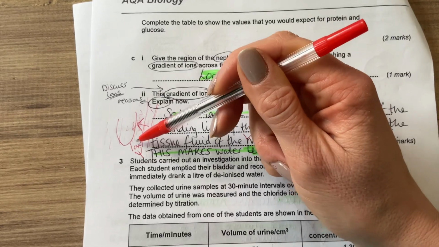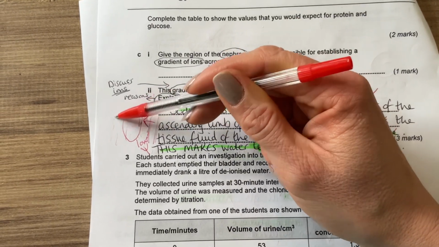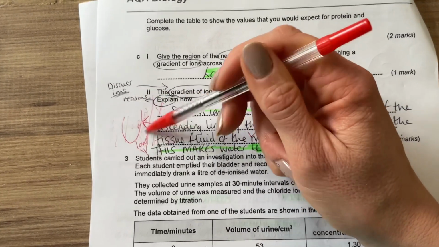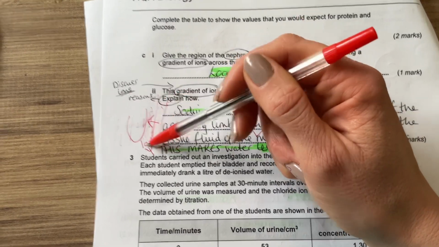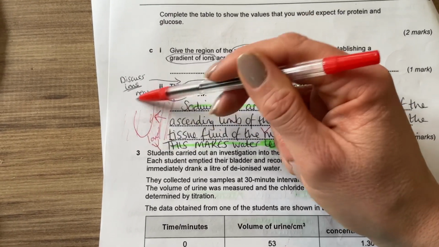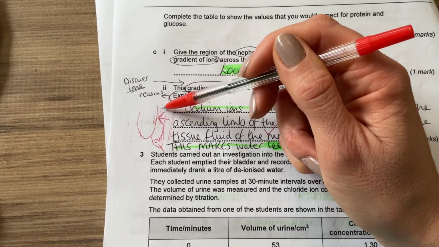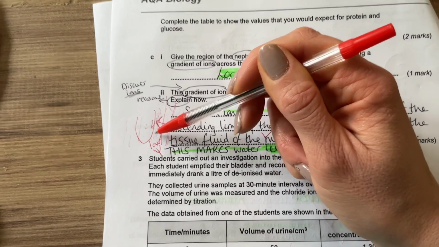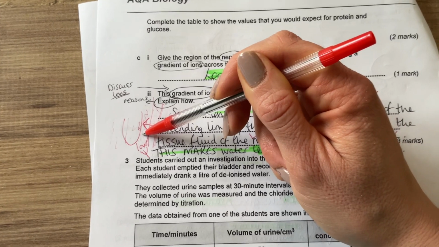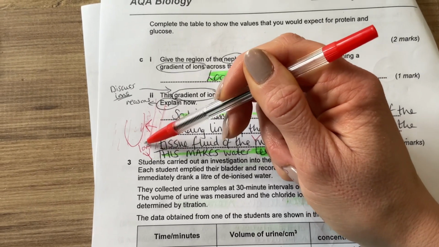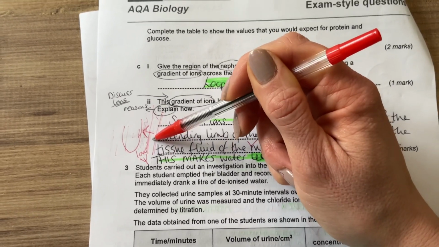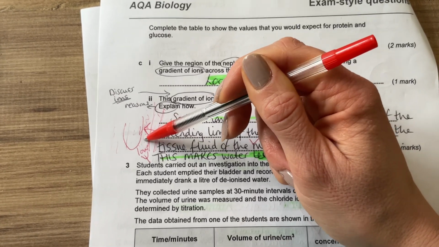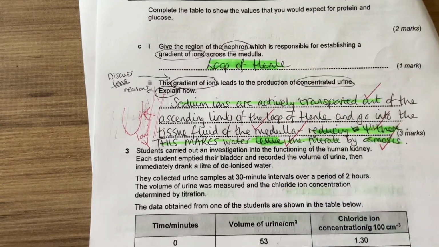The way we do that is maintain a high concentration of ions. If we have a high concentration of ions in the tissue fluid in the medulla around the loop of Henle and the collecting duct, a high concentration of solutes, which are ions in this case, means there's less free water available, so that's an area of low water potential, and water is likely to move from high to low water potential by osmosis.